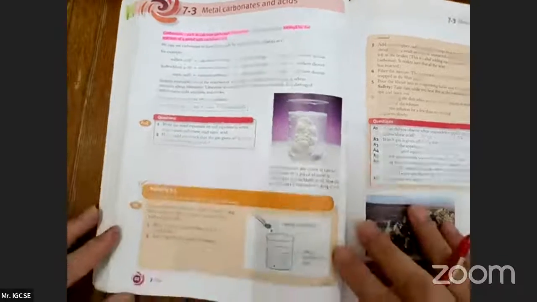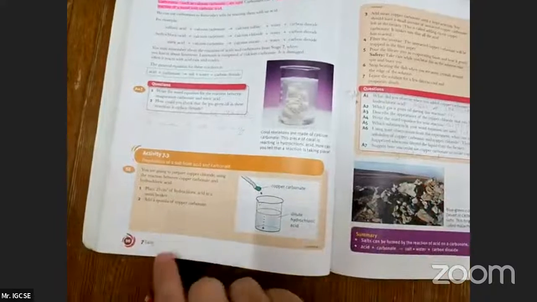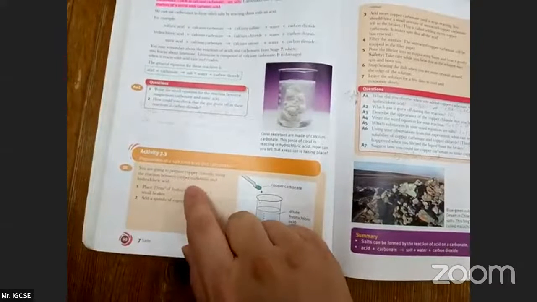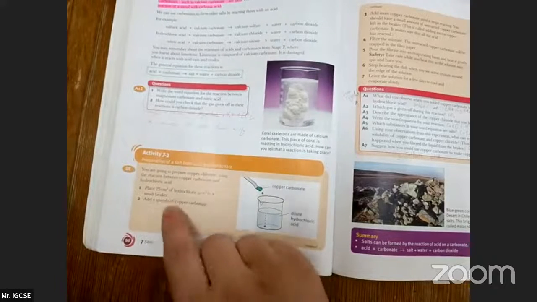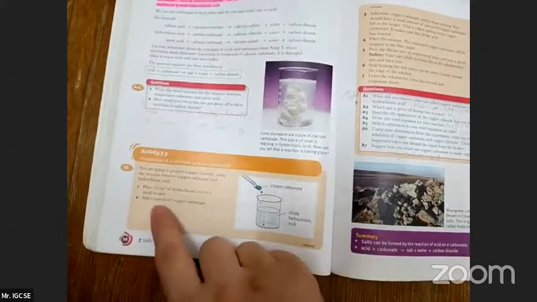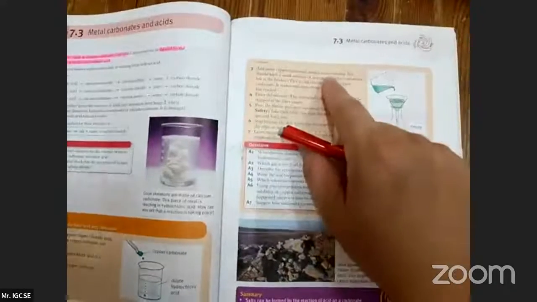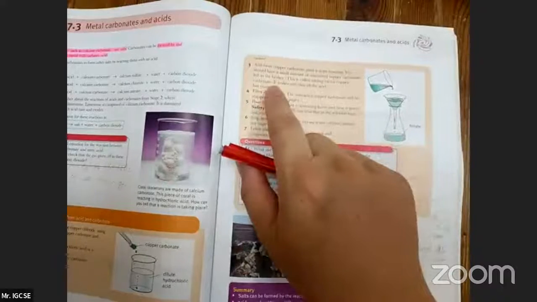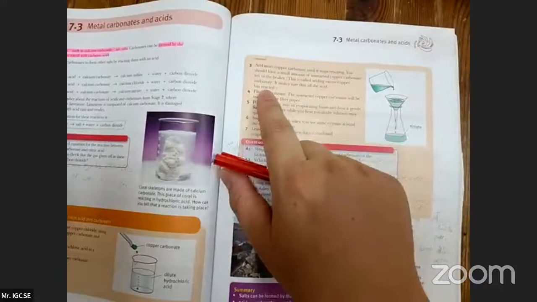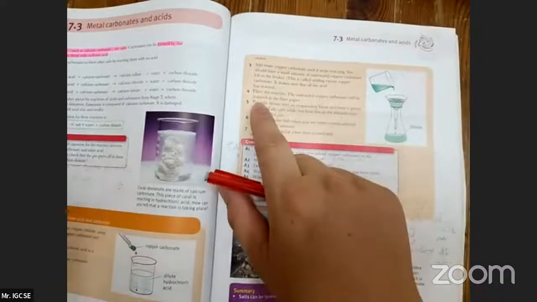I think this is a proper one as compared to the previous one. Can you see? This is to prepare copper chloride from copper carbonate and acid. Put acid into a beaker, and then add a spatula of the copper carbonate, and then add more copper carbonate until they stop reacting. You should have a small amount of unreacted copper carbonate left in the beaker. This is called adding excess copper carbonate. You make sure that all the acid has reacted. Yeah, this is the proper way of doing it.